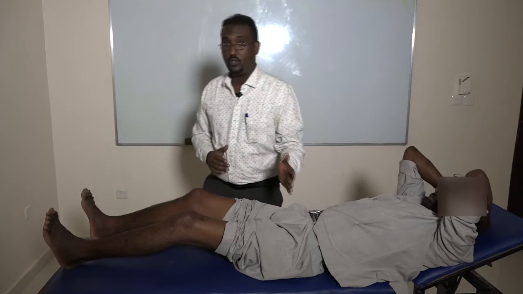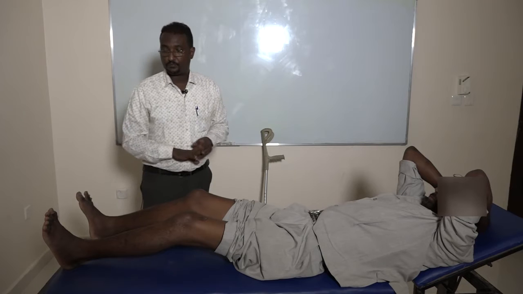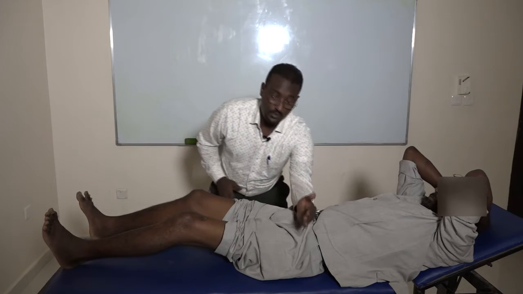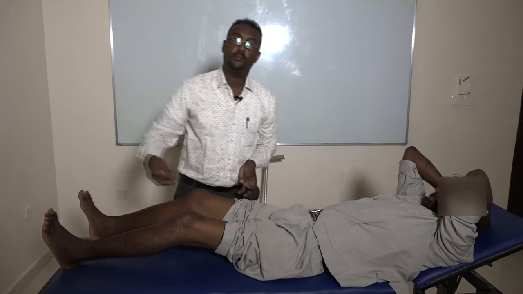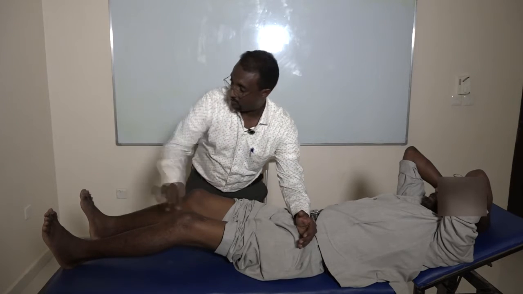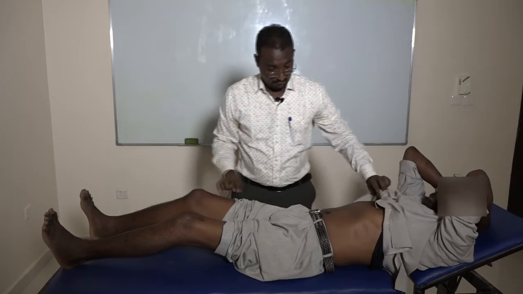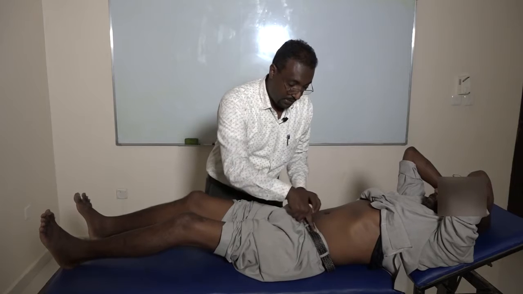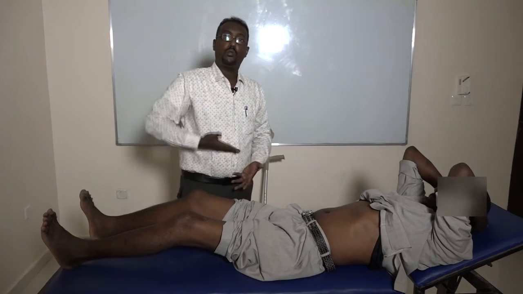I will come to the sensations. There are 4 modalities of sensations. Any sensation lost below the anterior superior iliac spine, this is peripheral sensory loss. As examples, light touch, pain, joint position, vibration, any sensation lost below this area, this is peripheral sensory loss. Or any sensation exceeding the anterior superior iliac spine here and going up, this is a sensory level. That means the spinal cord is affected.